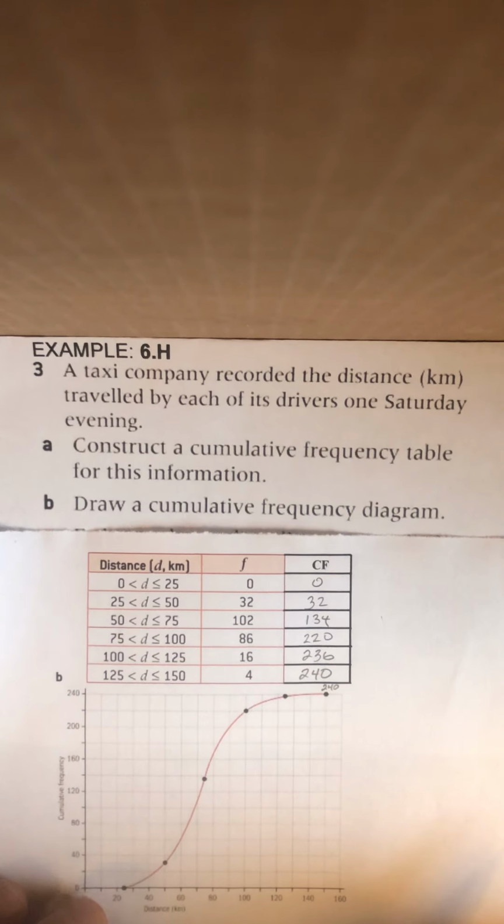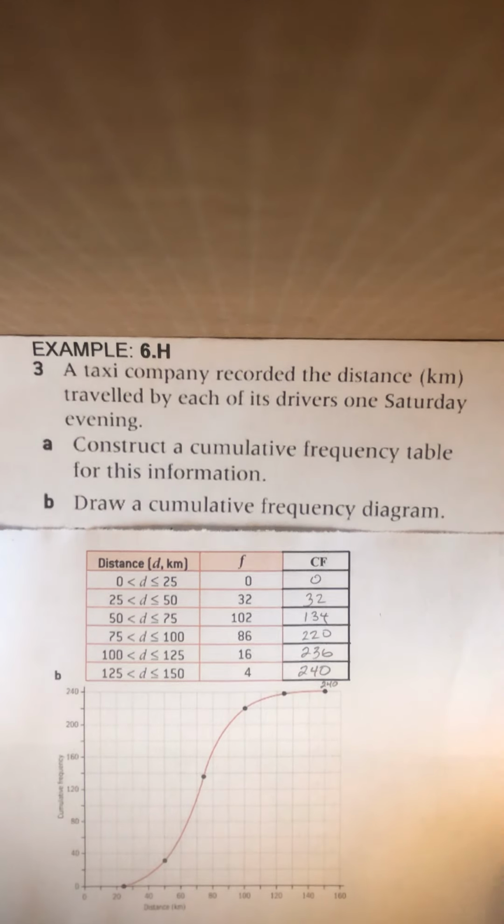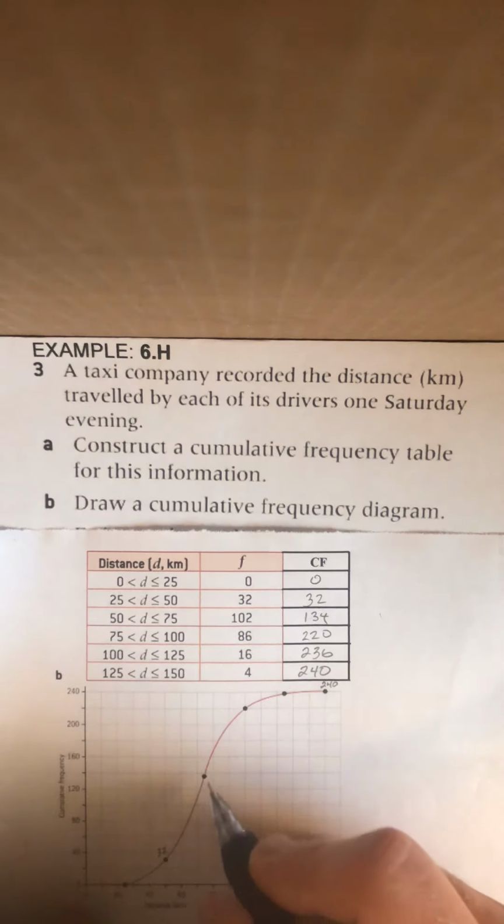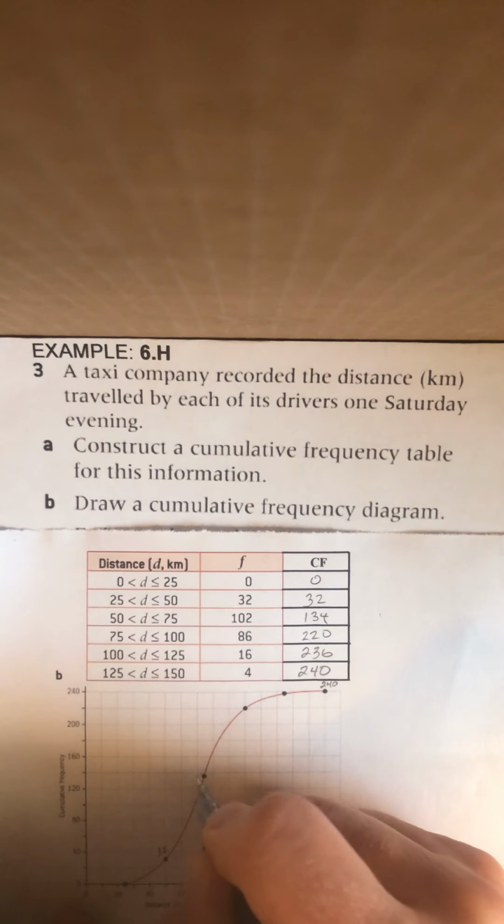Now we're going to draw a cumulative frequency graph, and to help show what it is, we've already copied that onto that graph. But you can see what those numbers should be. At 50, there are 32. At 75, there are 134.